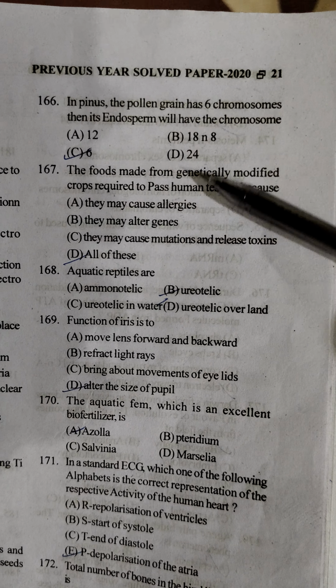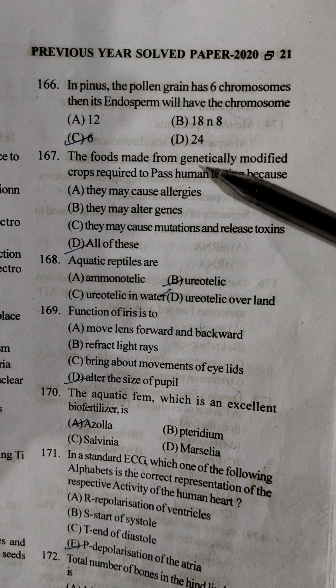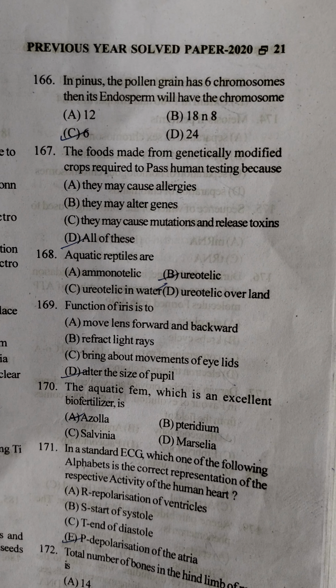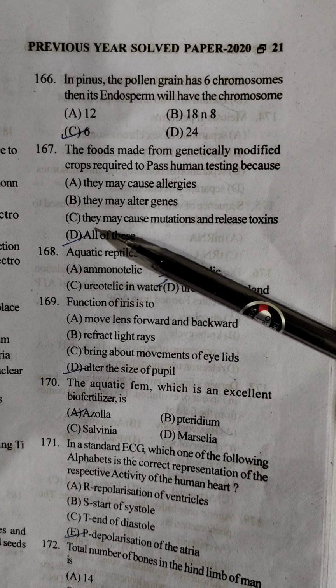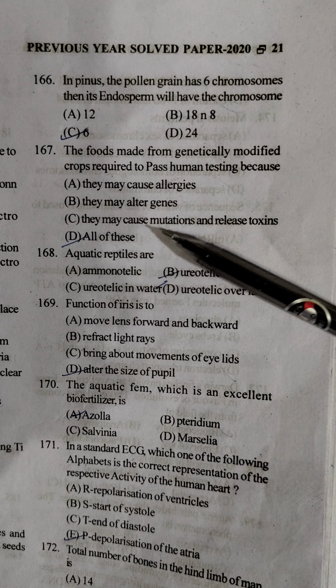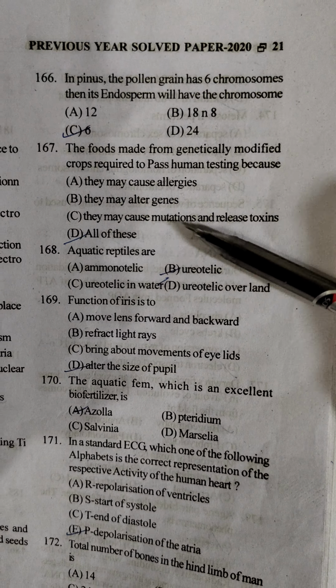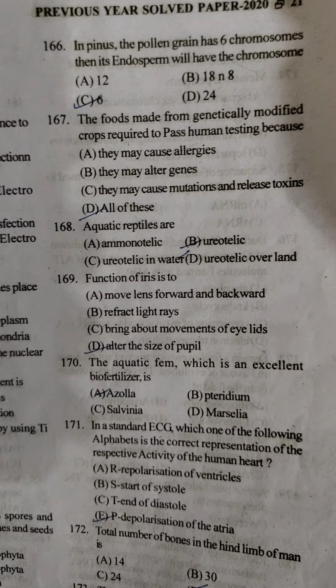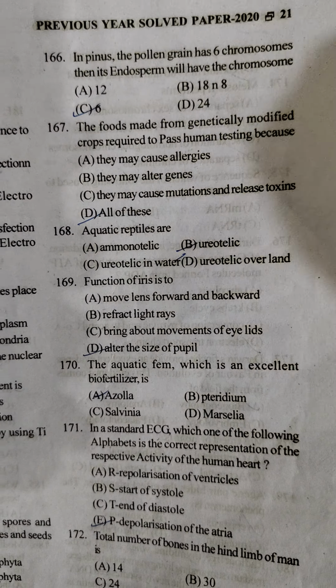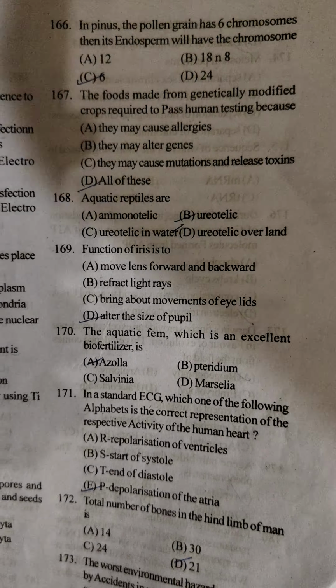The foods made from genetically modified crops are required to pass human testing because they may cause allergies. Actually, they may alter genes, maybe they may cause mutation and release toxins. Yes, option C is very much true. So option D, all of the above, is correct. All of these are possible.